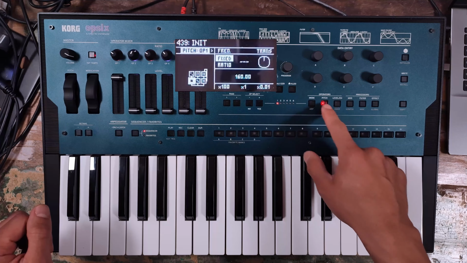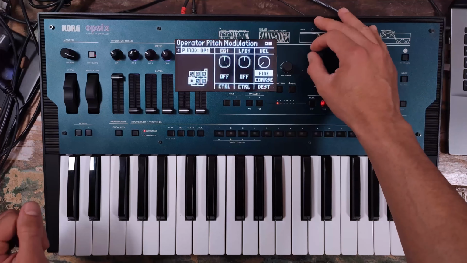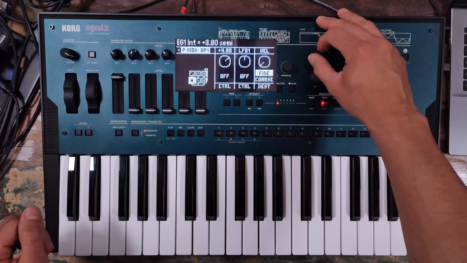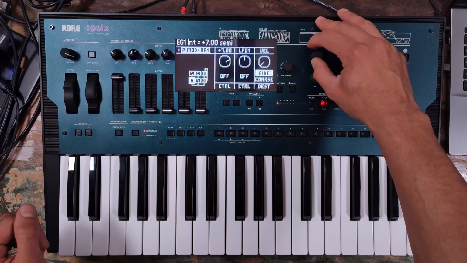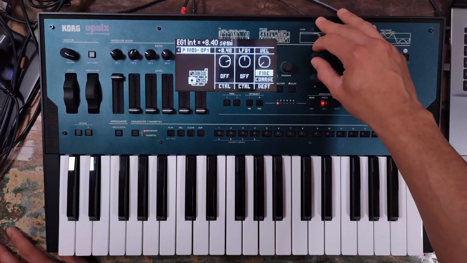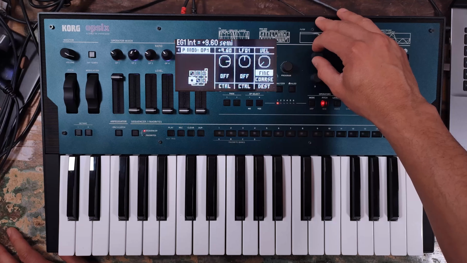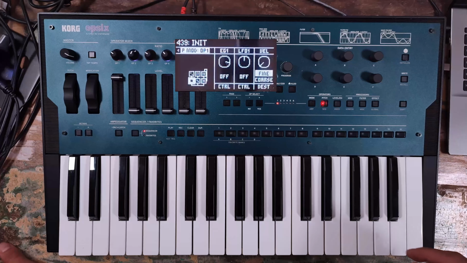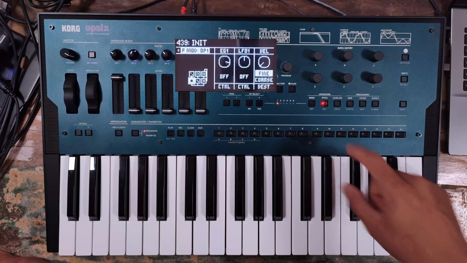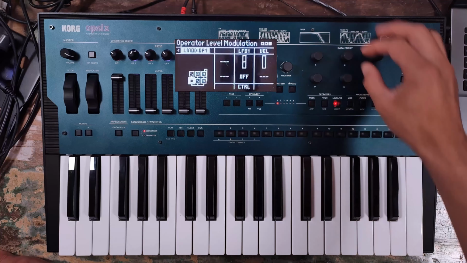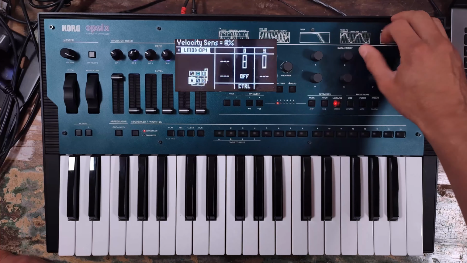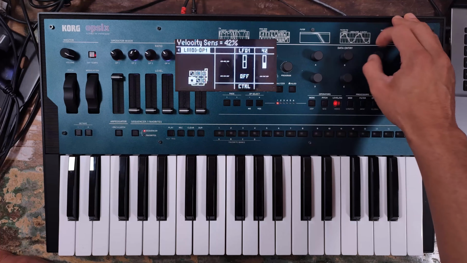Press pitch again to add a pitch envelope. Now add plus 10 semitones pitch envelope to operator 1. Later on in this video we'll change the ADSR from the pitch envelope, so stay tuned till the end to not miss anything. To add expression, put velocity to level of operator 1. Press level EG and set the velocity to around 58.